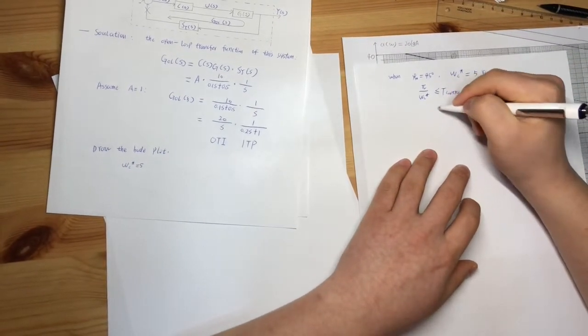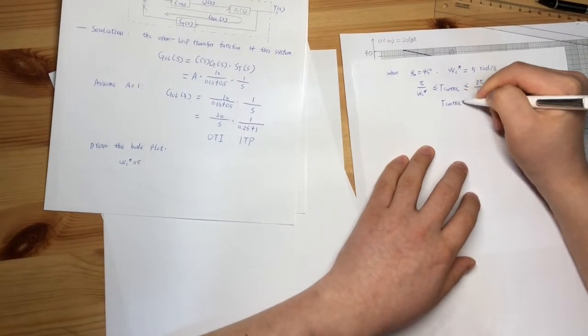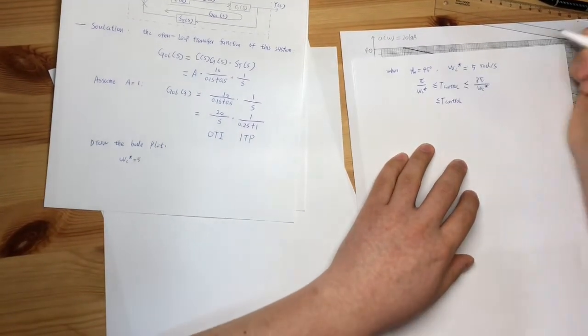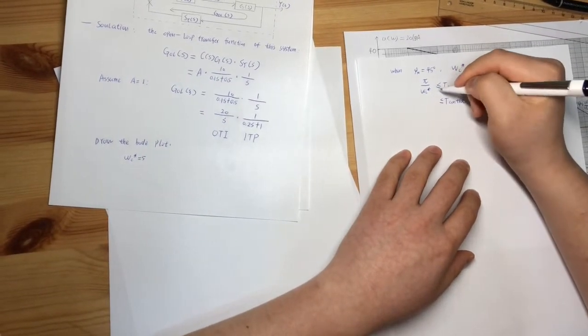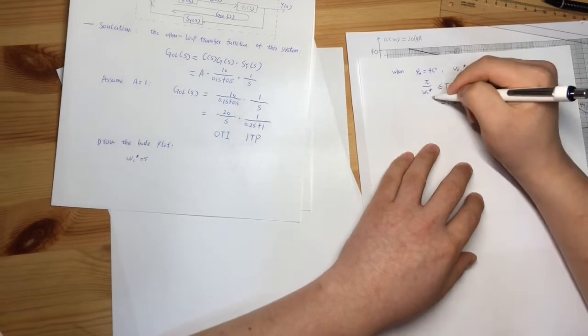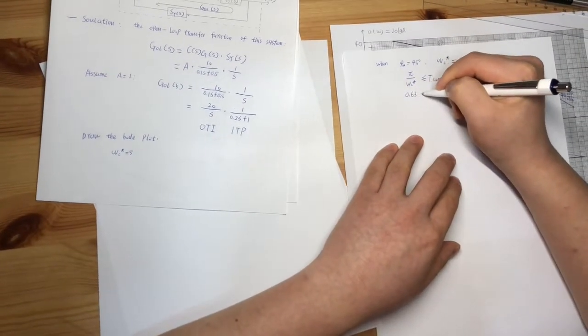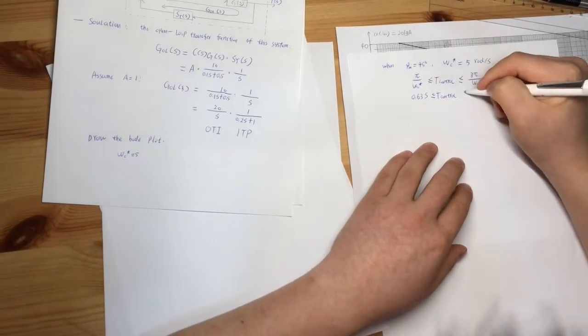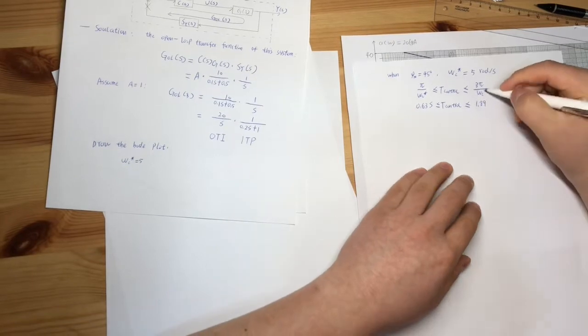We calculate the number, and you can get this setting time is bigger than 0.63 seconds and less than 1.89 seconds.